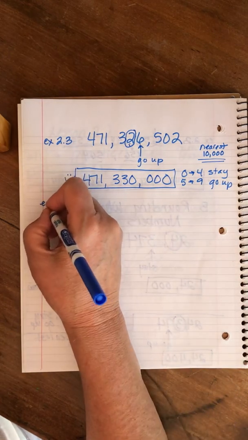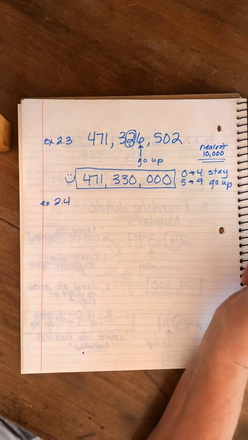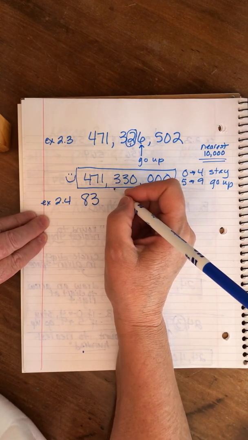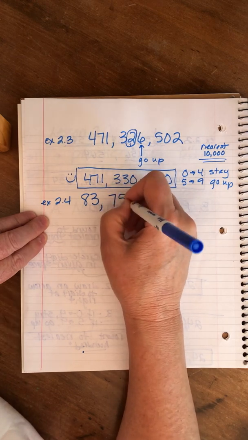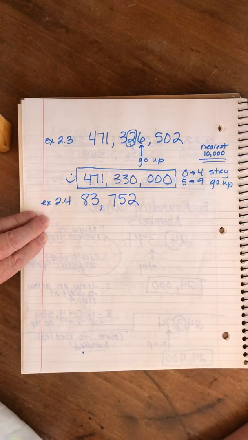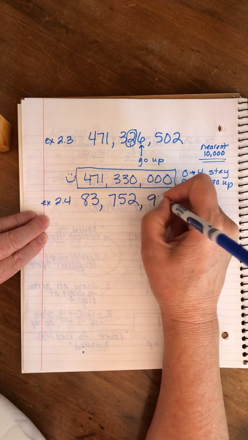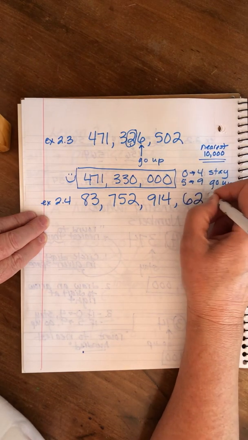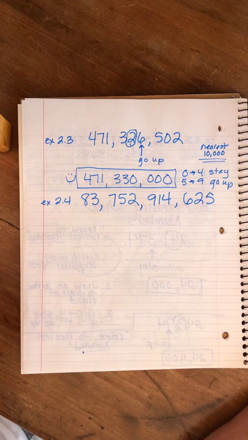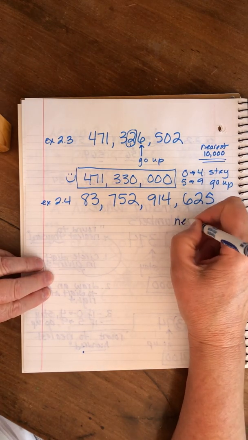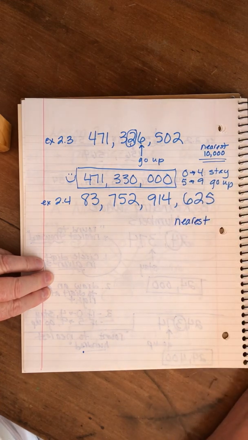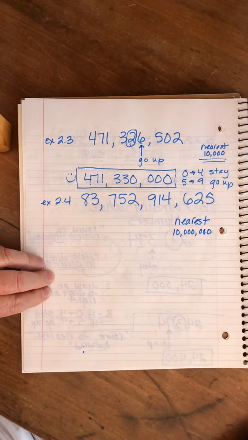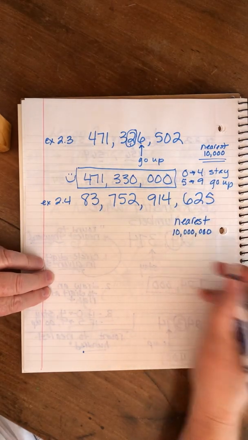And now example 2.4, last one. It's a long number. 83 billion 752,914,000 625. And we're supposed to round it to the nearest 10 million. Okay, 10 million, and then there's the 1,000 comma.